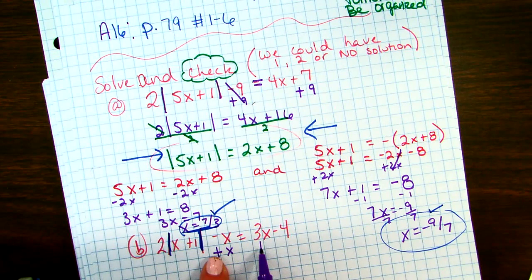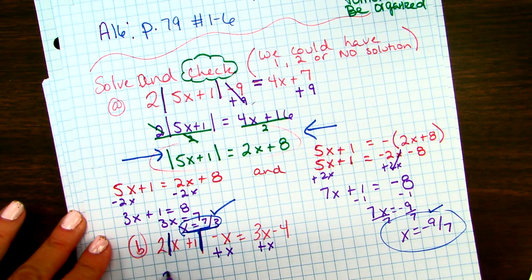So I'm going to add x to this side, right? Who can I add to? Another x.